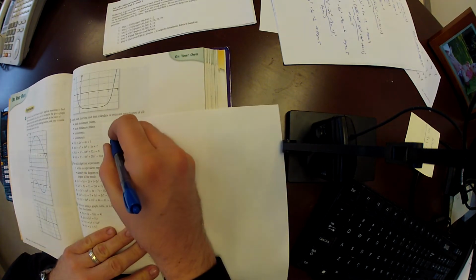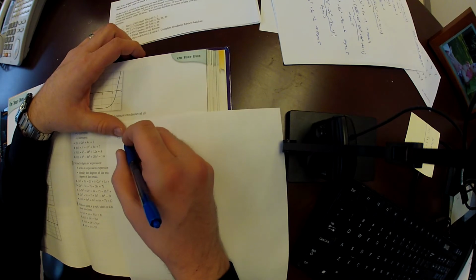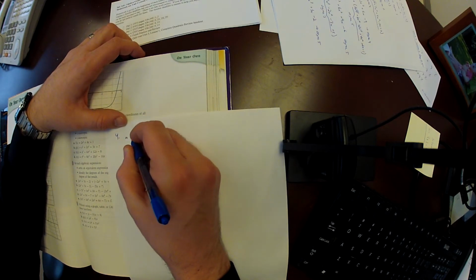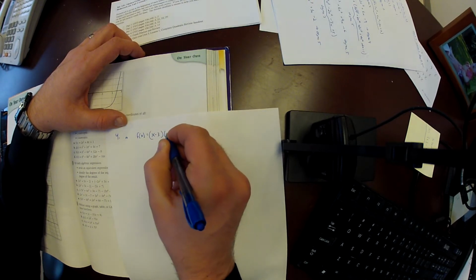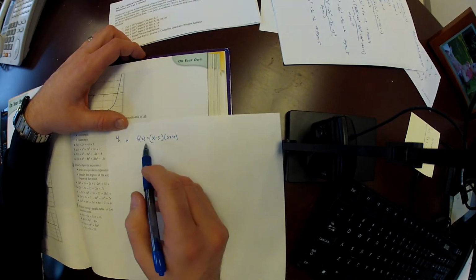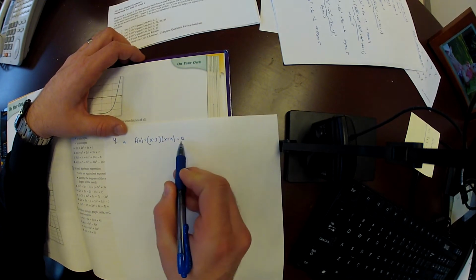So we're just going to find the zeros, and the zeros are easy to find if it's in factored format, and each of these appear to already be factored. So 4a reads that f of x is equal to x minus 3 times x plus 4. And so the zeros of a function are where this is going to equal 0. What x values will cause this to equal 0?